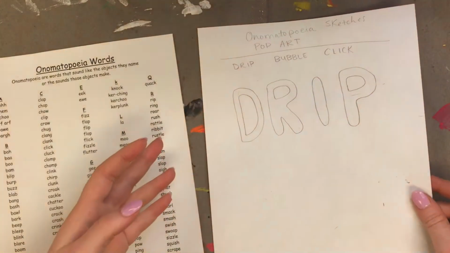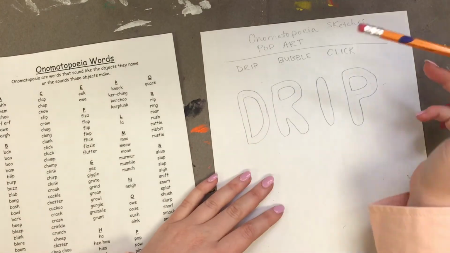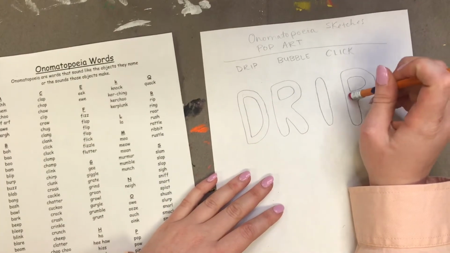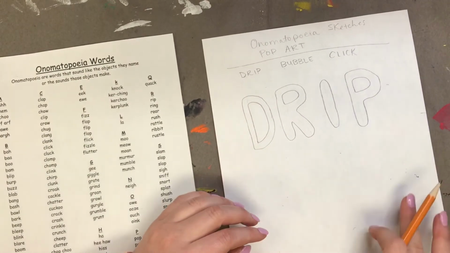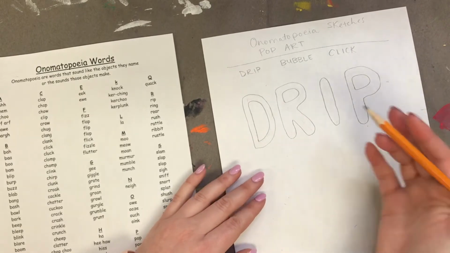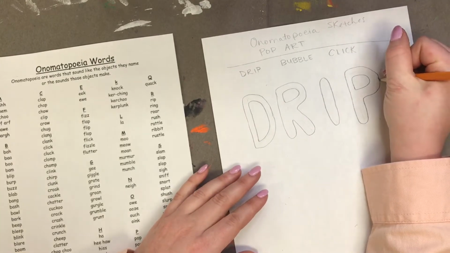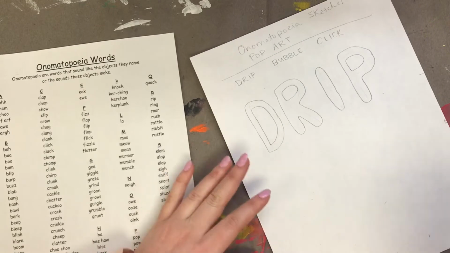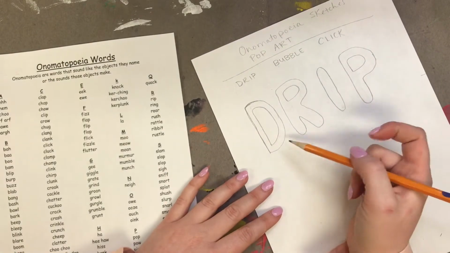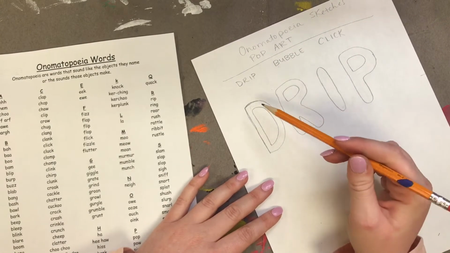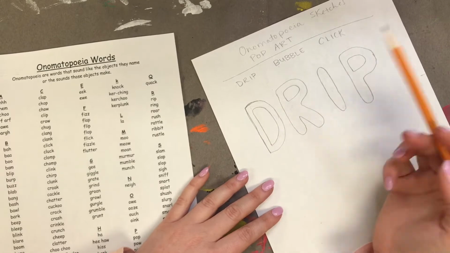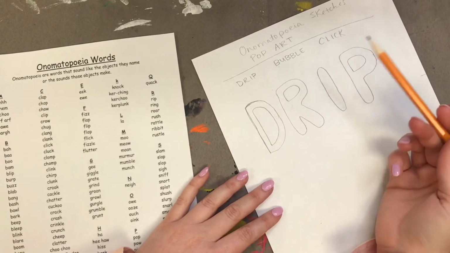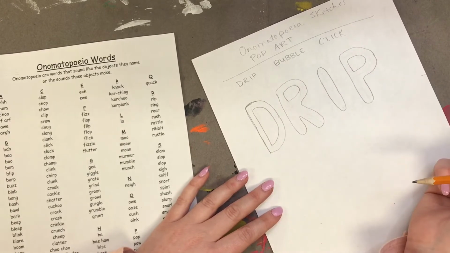So with whatever word that you choose, the first step is to create it in bubble letters first. Then we're going to visually illustrate it. After you do your bubble lettering, we're going to visually illustrate these words. The way that we are going to visually illustrate this word is we're going to turn each of these letters into something that represents that sound this word is describing.